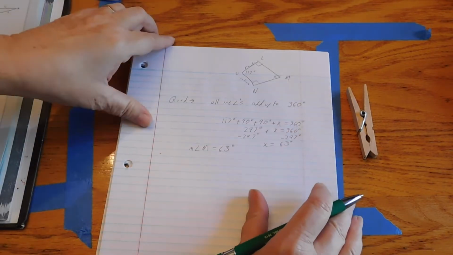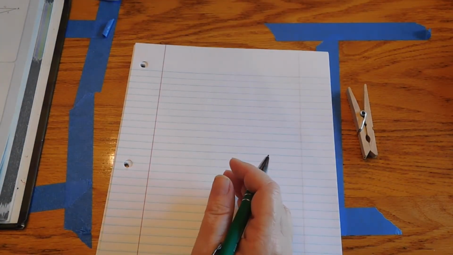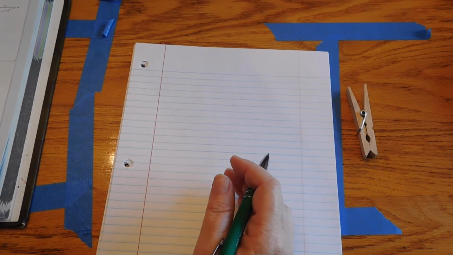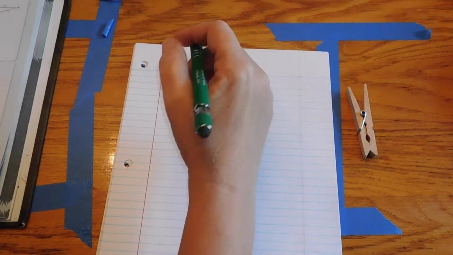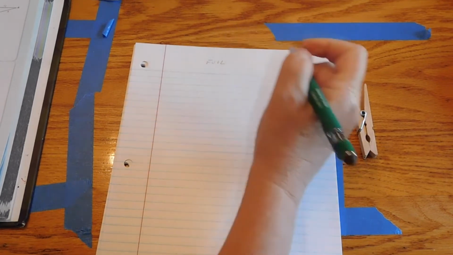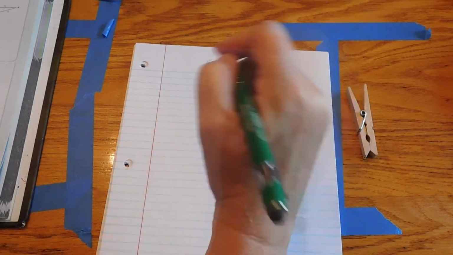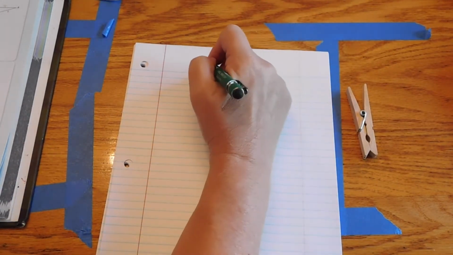Okay, in order to do the next problem, you're going to have to make sure that you remember something from Algebra 1. And I know some of you guys aren't super strong on Algebra 1, so I'm going to do a quick review of this. And that's the concept of FOIL. FOIL is used when you're multiplying two binomials. So if you already remember this, you don't need to write it down. If you don't, you may want to take notes.